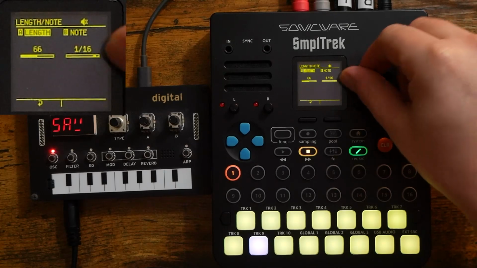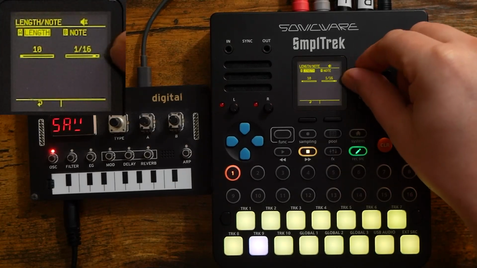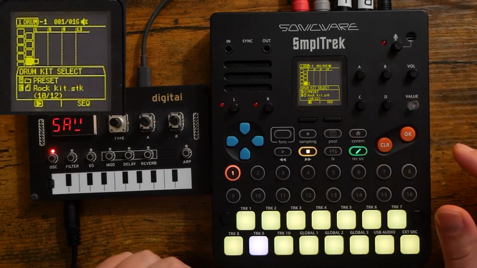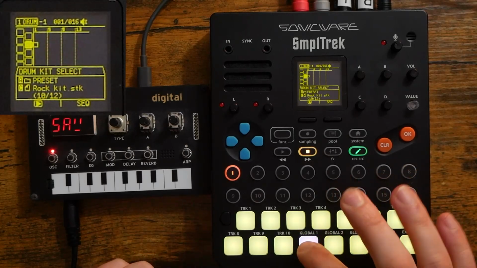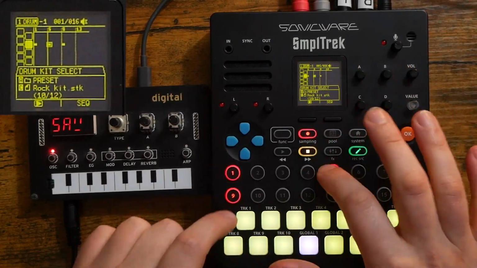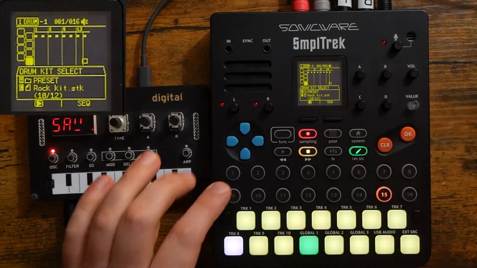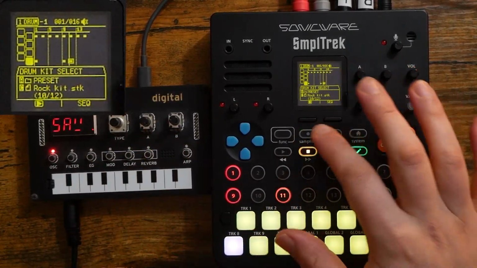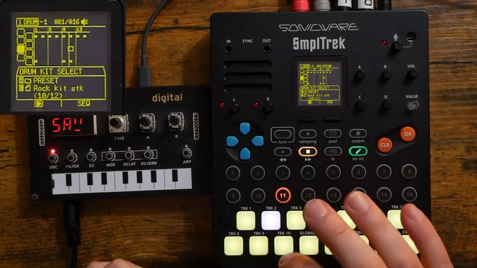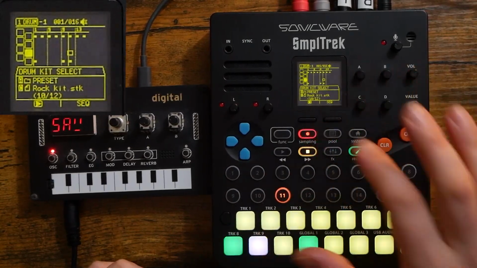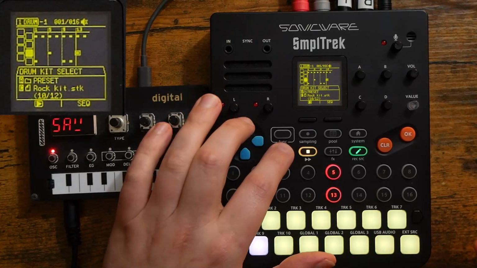However, let's just set this all the way back down to 16 and sequence a very, very basic beat real quick here. So grab a hi-hat. We'll just go some 8s there. Kick drum. Use that one. Just right there. Snare drum on 2 and 4. So here's a very basic beat.